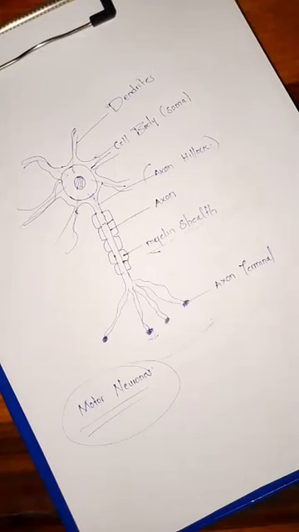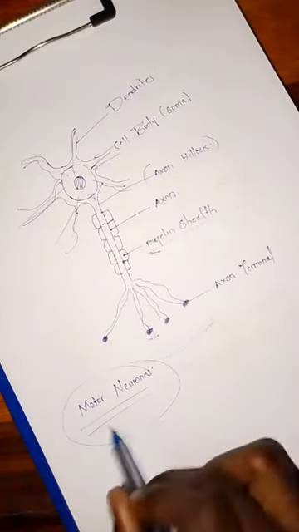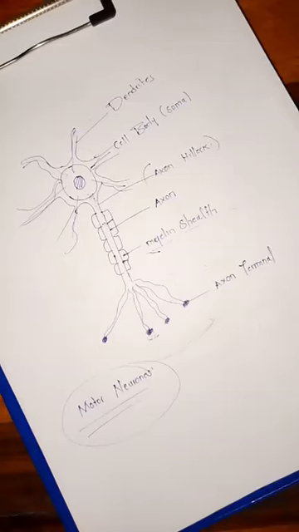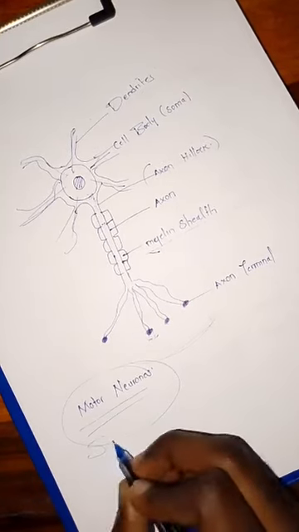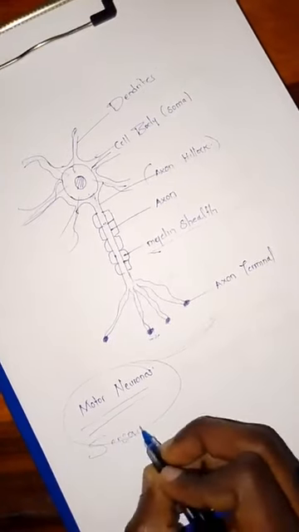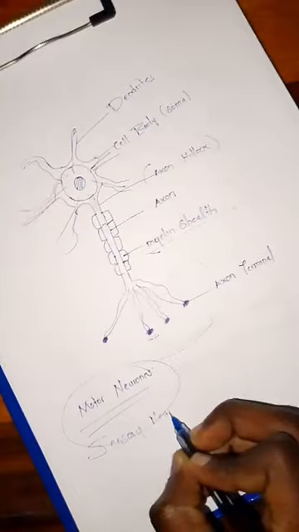How that is sent is via a motor neuron. This motor neuron receives that information from the central nervous system and takes it to the effector organ, which can be a muscle, for example. As it reaches the muscle, that muscle will contract in order for you to remove your limb from where you are touching.